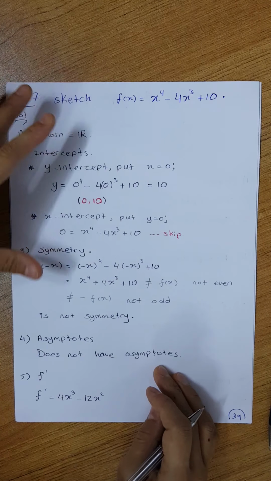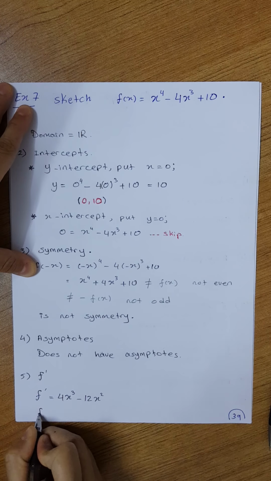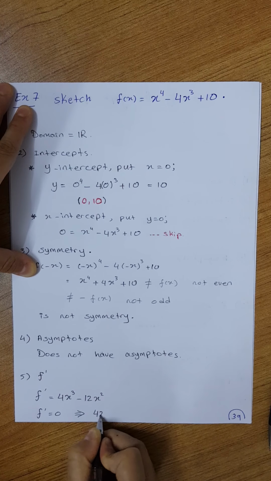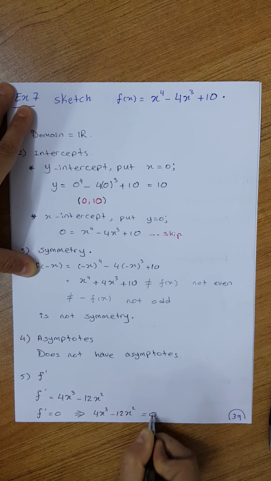Now we are finding the critical numbers. How do I find critical numbers? Of course, I'm setting f prime equal to 0. What does that mean? That means 4x to the power of 3 minus 12x squared is equal to 0.